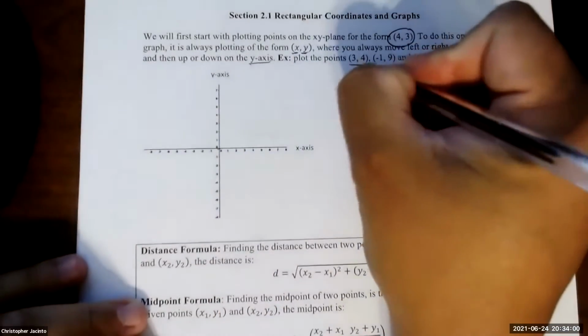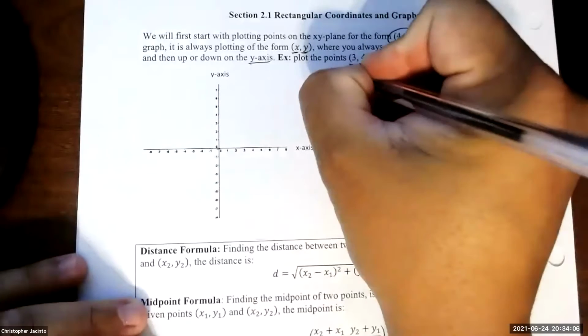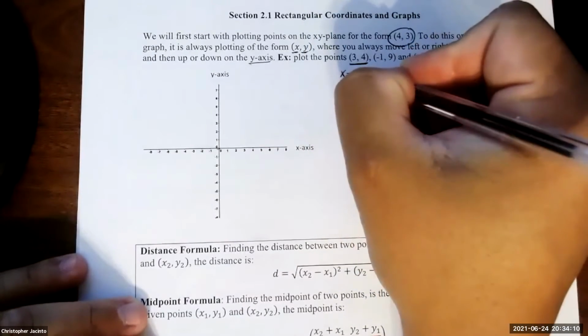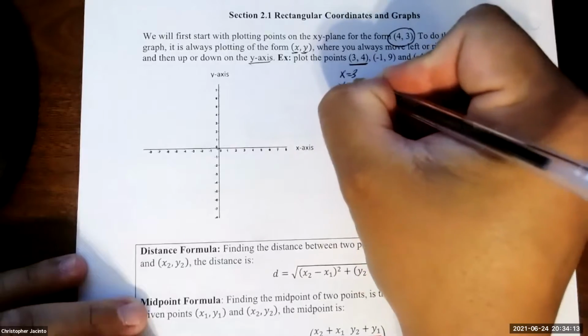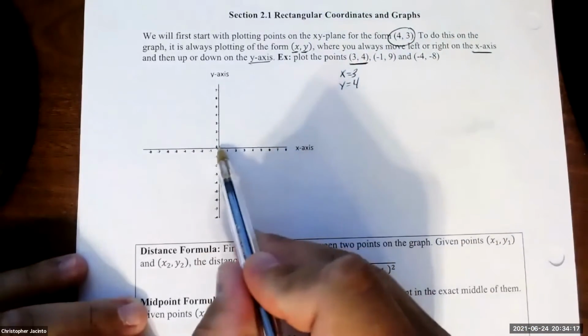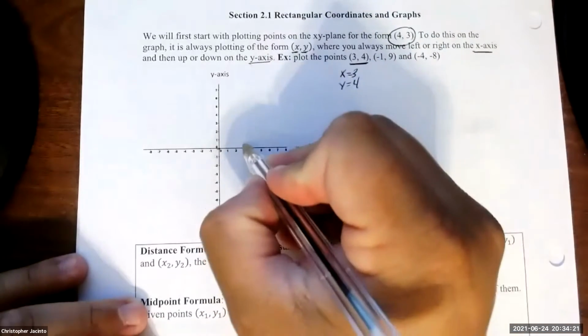For example, let's suppose we want to plot the point 3, 4. This is saying across 3, so 3 to the right, and then up 4. Starting from the center, you go to the right 3 because it's positive 3, and then you go up 4.